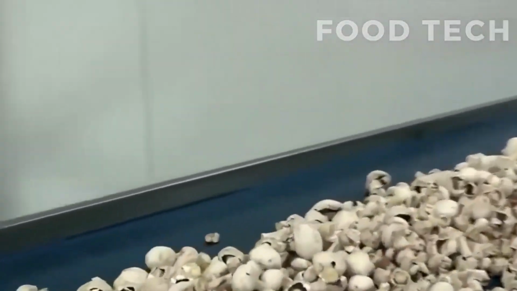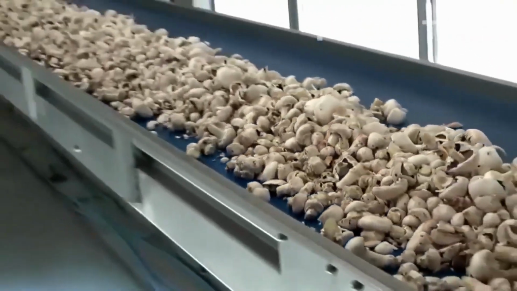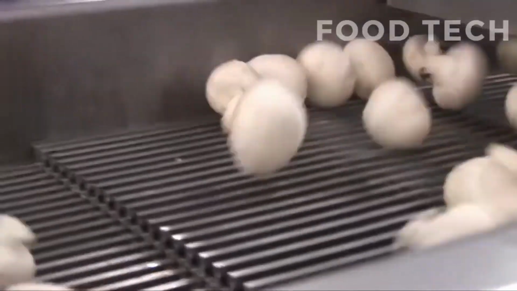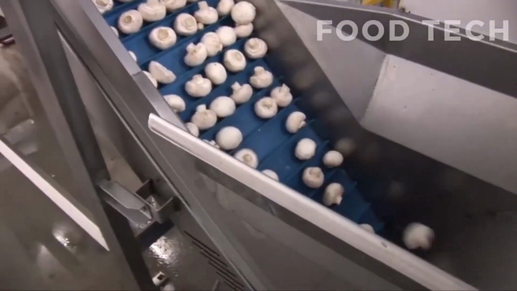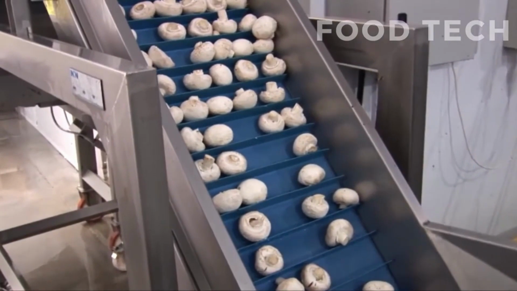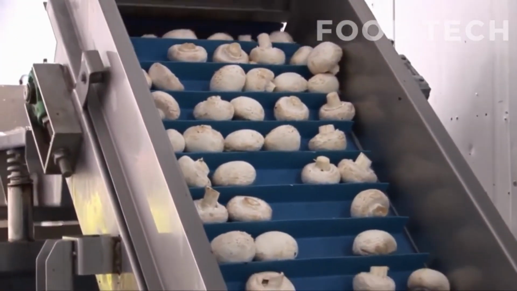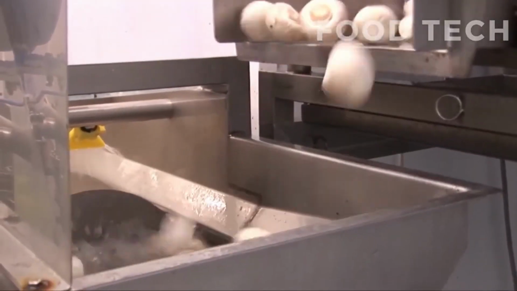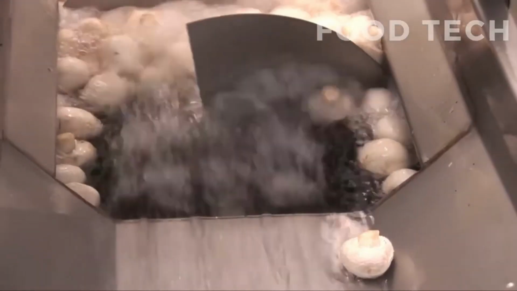The process of washing mushrooms in an industrial setting is a crucial step in ensuring that the mushrooms are clean, safe, and ready for consumption. Advanced washing machines are used to thoroughly clean the harvested mushrooms, removing any dirt, debris, or residual substrate that may be present. There are several types of mushroom washing machines that are used in the industry, each with its unique features and capabilities. Let's take a closer look at some of them.